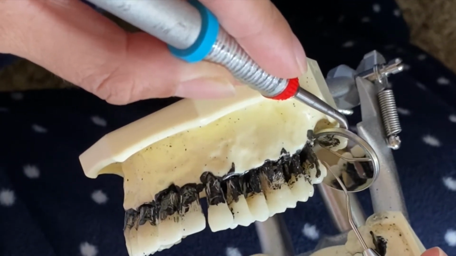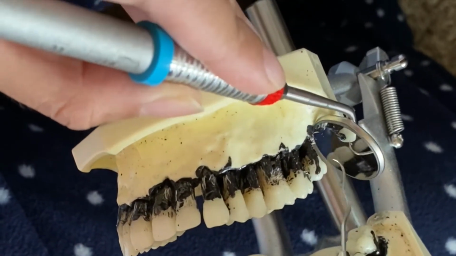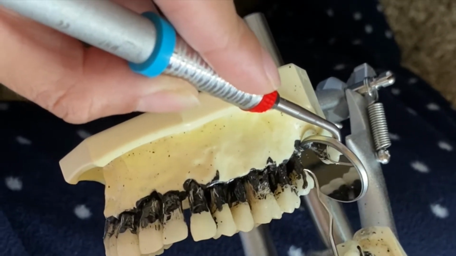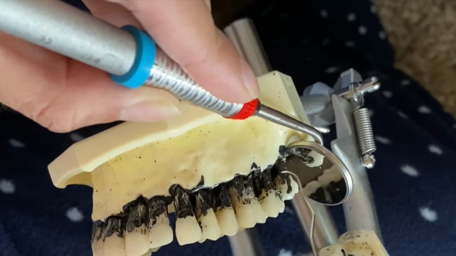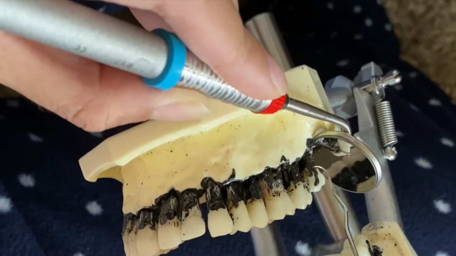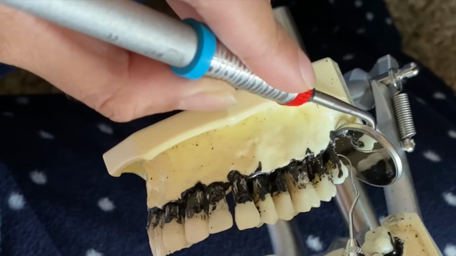Then I'm going to place my explorer at that distal line angle and go towards that distal surface. I'm going to take it out and reinsert at that distal line angle and go towards that mesial surface using different types of strokes. I was using the oblique stroke. I can go back and do vertical strokes. Then also going back with horizontal strokes.